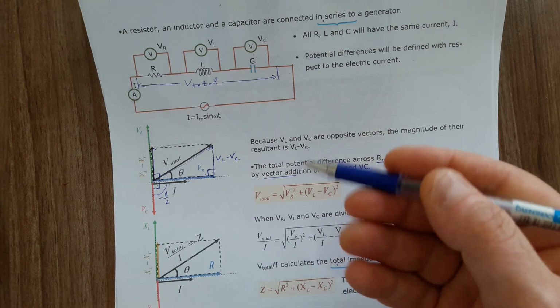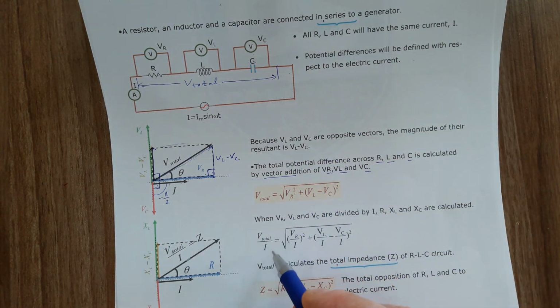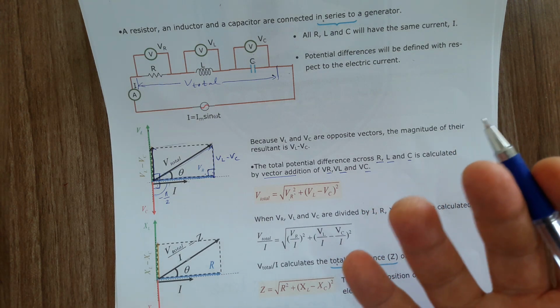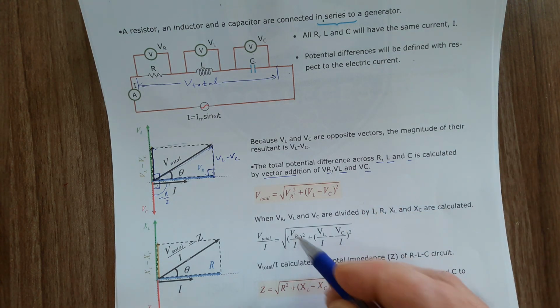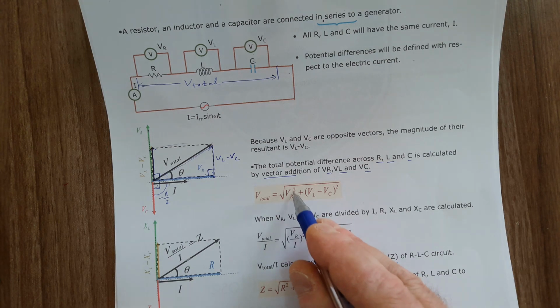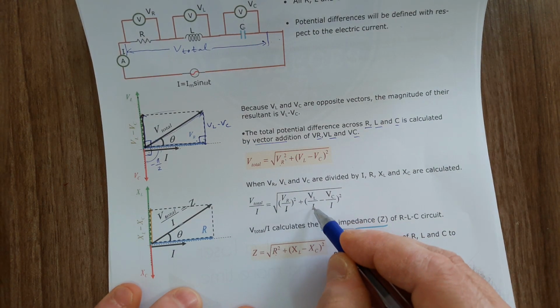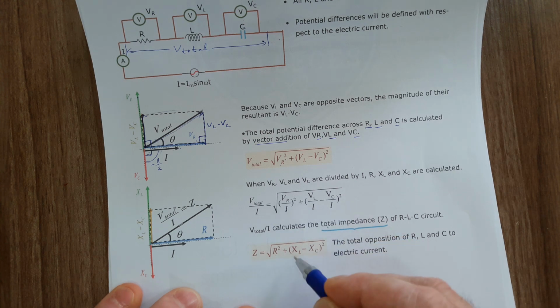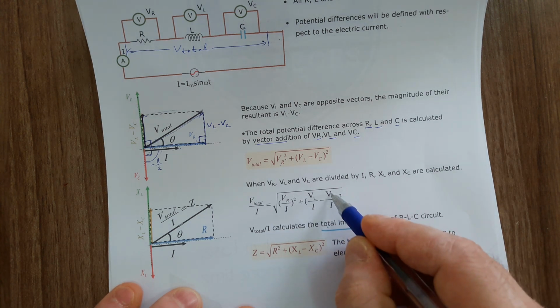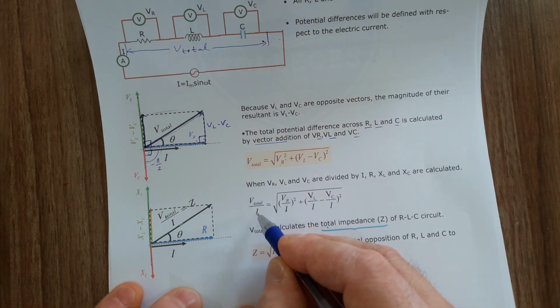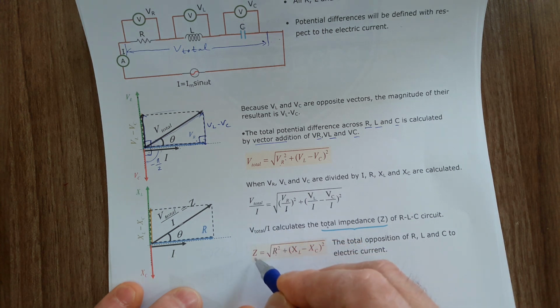So I will divide these potential differences by I, because if we divide them, we get the opposition of each device to electric current. Like this, VR divided by I is the resistance. VL divided by I is the opposition of the coil, which is inductive impedance. VC divided by I is the opposition of the capacitor to electric current, which is the capacitive impedance. V total divided by I is called total impedance and represented by Z.